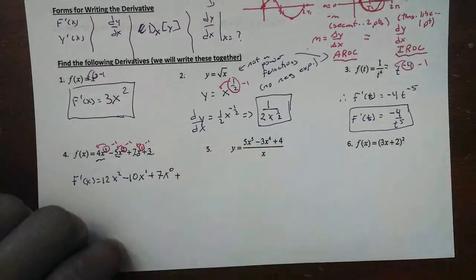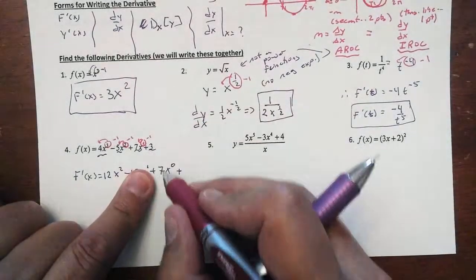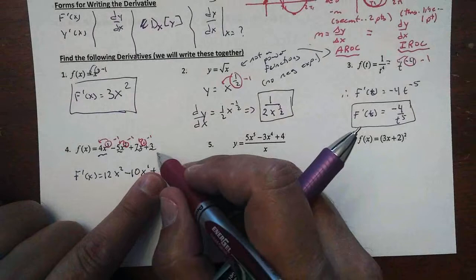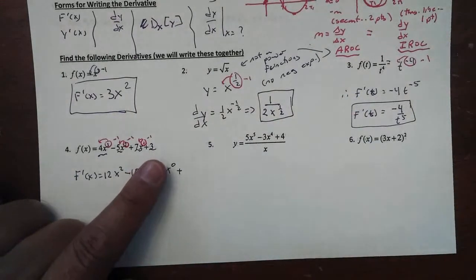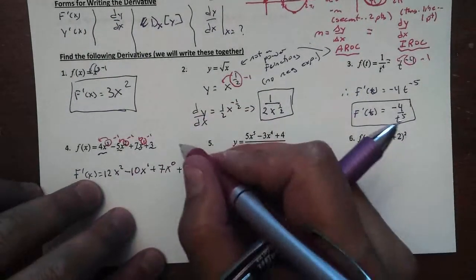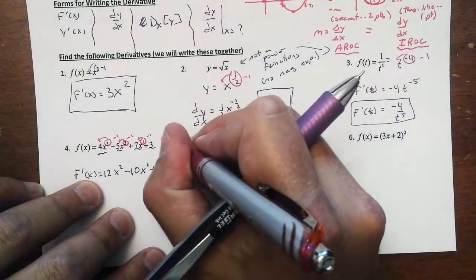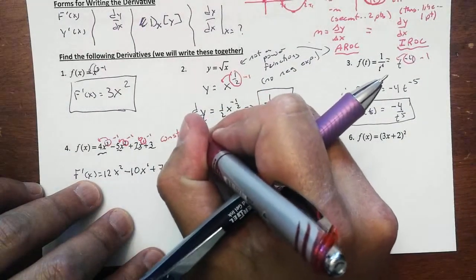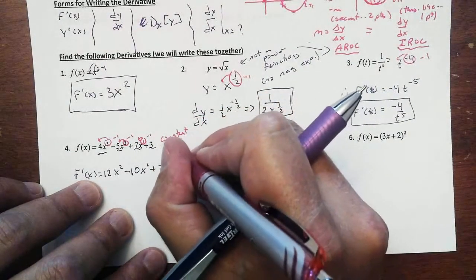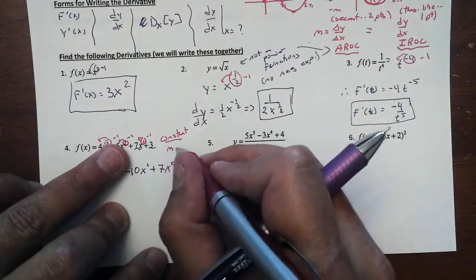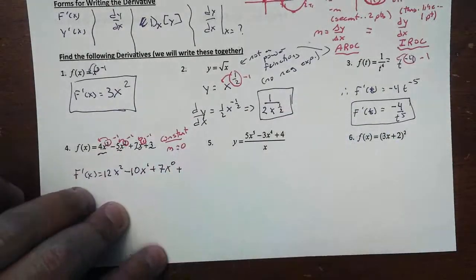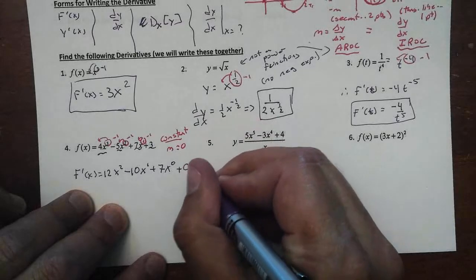Plus, now be careful, this is a tough one. What would be the derivative of 3? Well, we saw this a while back, a few days ago. This is our constant rule. This is just a constant. Okay? 3 is a constant. And what we say for a constant, well, think about this. This is just the line y equals 3. The slope, 0. So this is just 0 here.